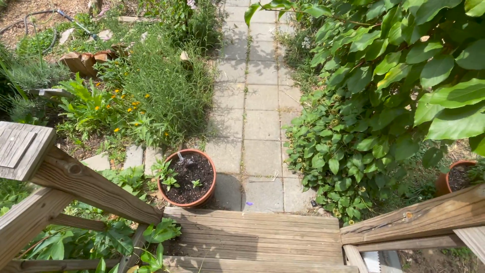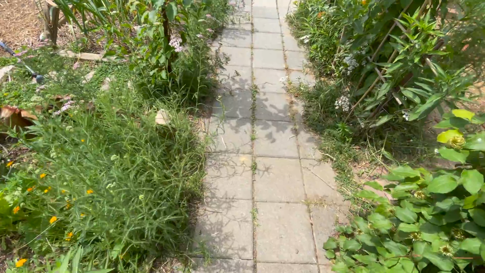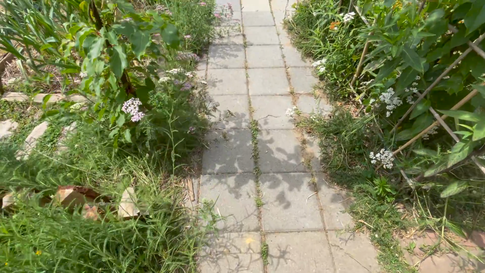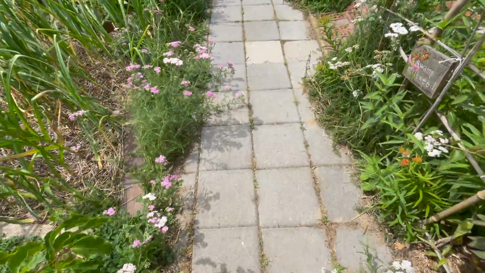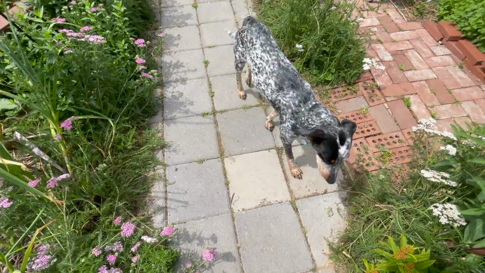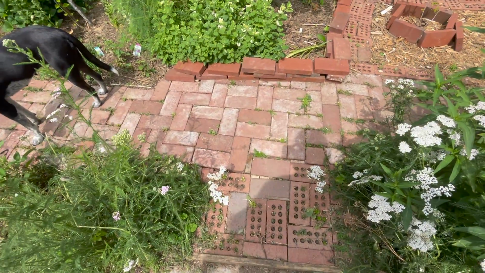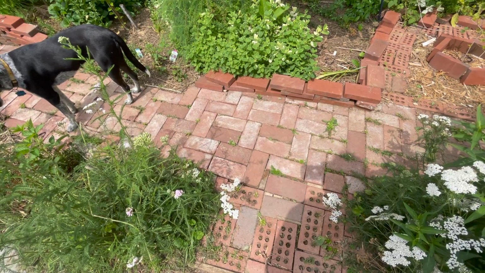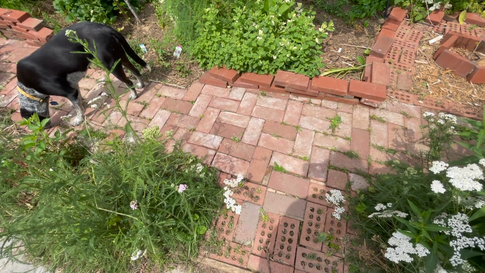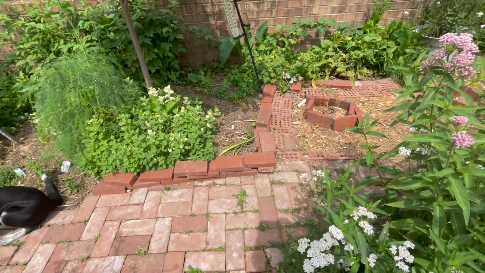Another place you will sometimes find this sort of pattern are things like a walkway. You can see there's a repeating pattern of squares of concrete that are all lined up and organized. Okay, next to it, I actually have a brick walkway that we made. You can see it's not even. There's a little more overlap on the pattern.